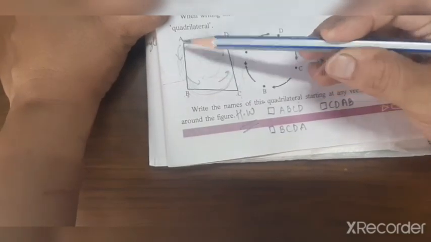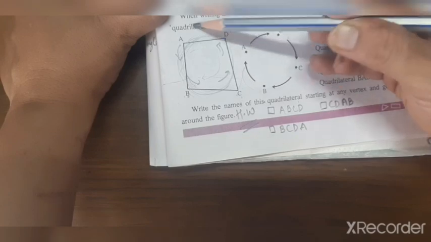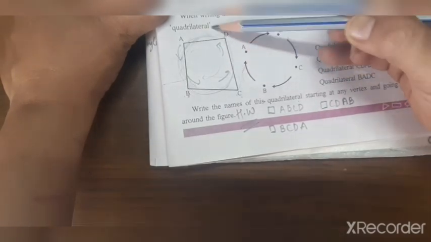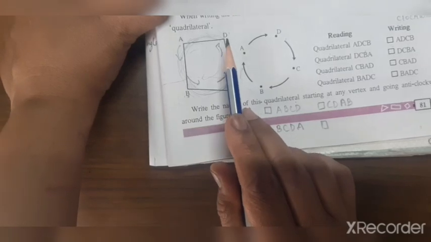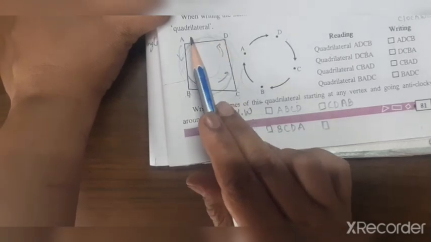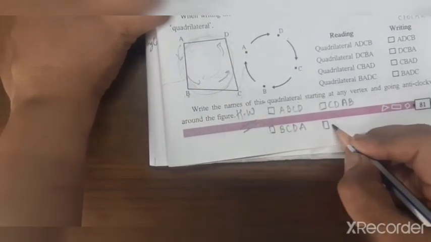This is the wrong way of writing. C, D, B way. You are breaking the circular motion. Okay, C, D. After D comes A. So it has to be C, D, A, B. And the fourth vertex, we started with A, we started with B, we started with C. Now remaining is D. Now we will begin with D. So D, A, B, C.